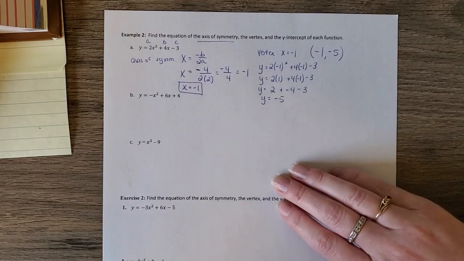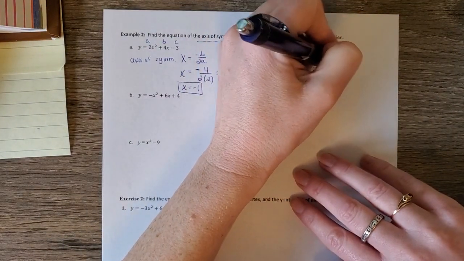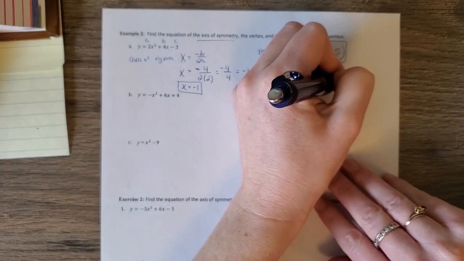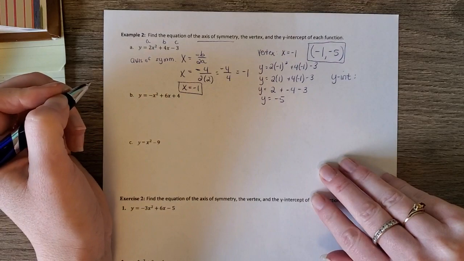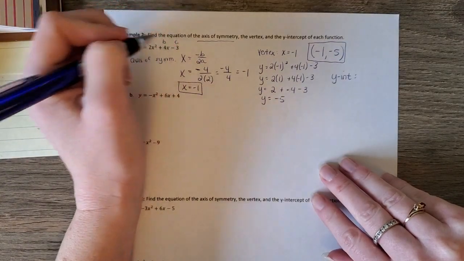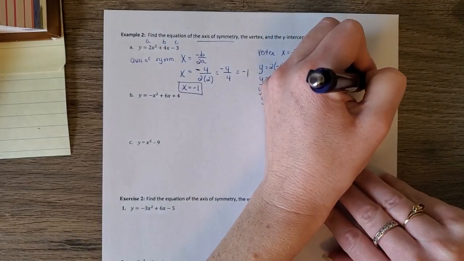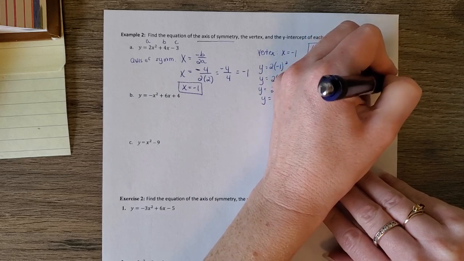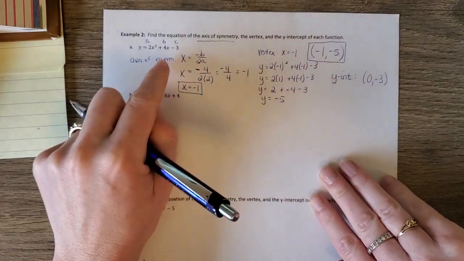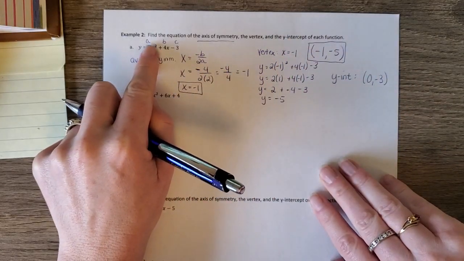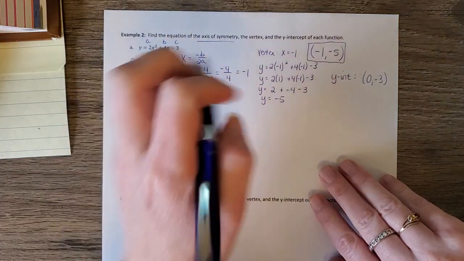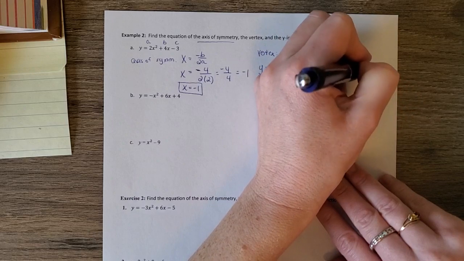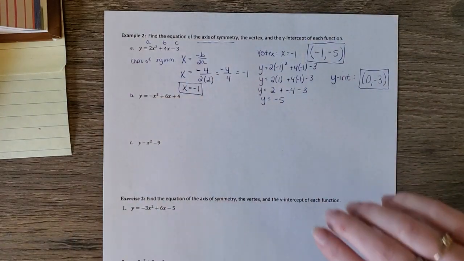And then the last thing it asked us to find is the y-intercept. And if we look on the first page, it tells us that the y-intercept is always the c value. So we go back over to our equation, and the y-intercept is going to be 0, -3. Again, the x value is 0. If we plugged in 0 for the x, these terms would disappear, and -3 is our answer. So 0, -3 is the y-intercept.